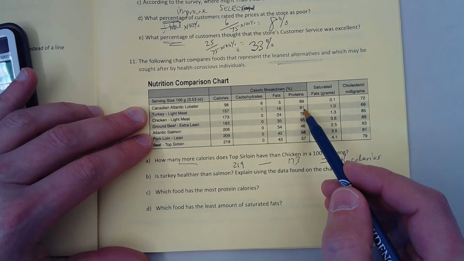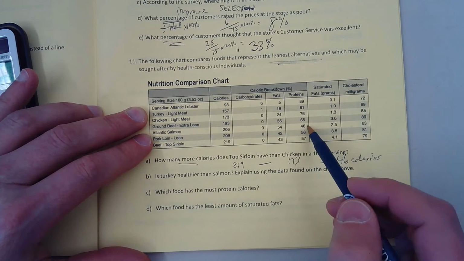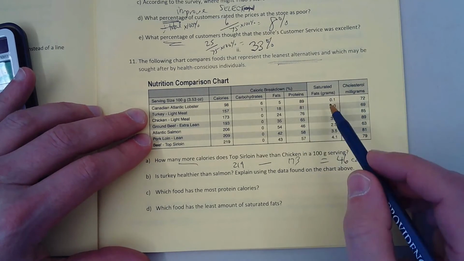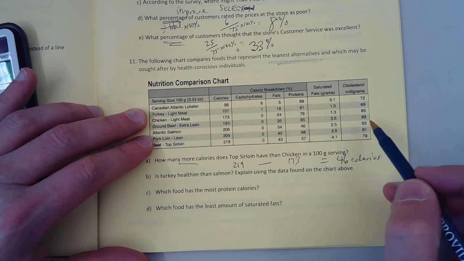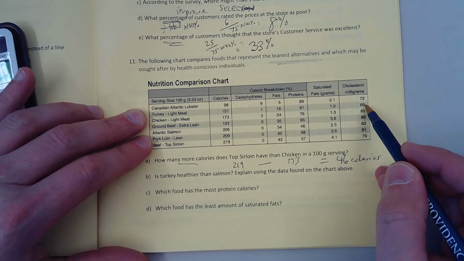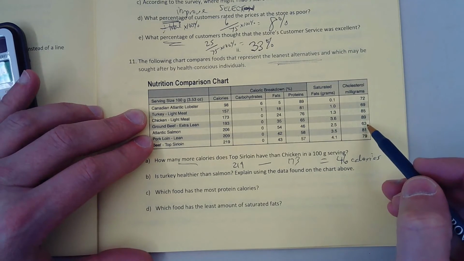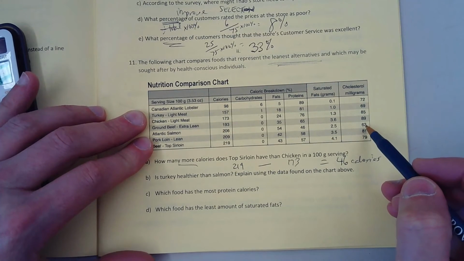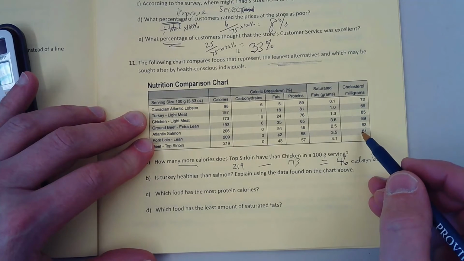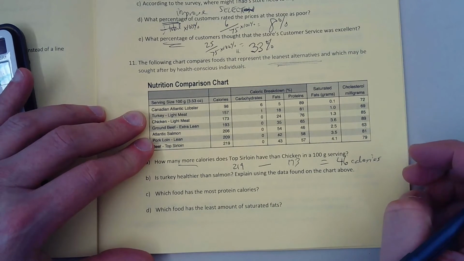Proteins, turkey is a higher percentage of protein than salmon. How about saturated fat? That's the bad fat. Turkey's 1, salmon is 2.5. So turkey's winning in a lot of categories here, right? Yeah, this is where it gets messy. Cholesterol, 69 versus 63. If your doctor told you to watch your cholesterol, well, that's one category where maybe the salmon is slightly better. But in all the other categories, it looks like turkey wins.